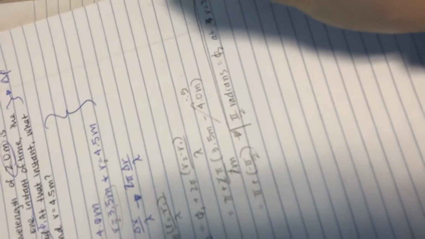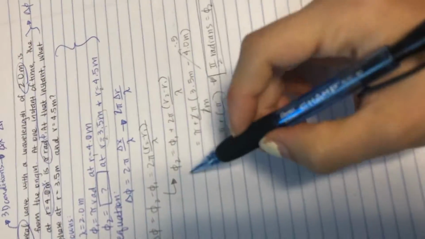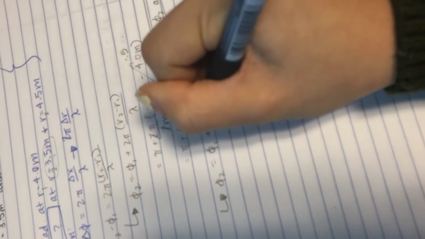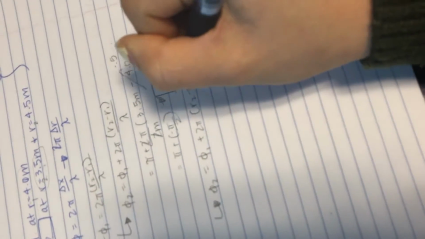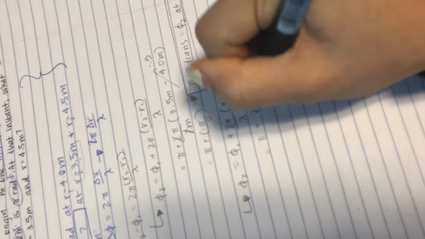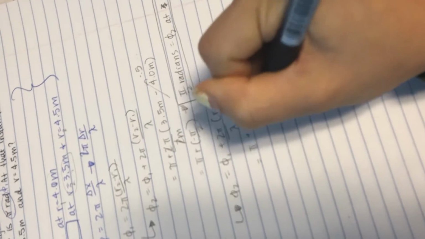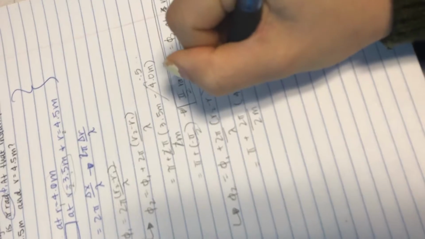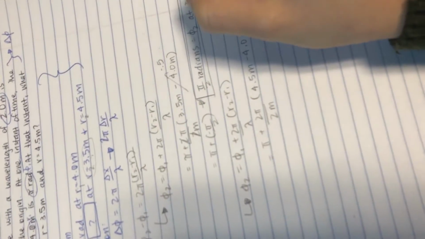So that's one answer, and we just have to do it again for the other instant. We can just copy this equation again. So phi 2 is equal to phi 1 plus 2 pi r2 minus r1 over lambda, and once you plug it in, it's going to look like this: pi plus 2 pi over 2 meters, times 4.5 meters minus 4 meters.